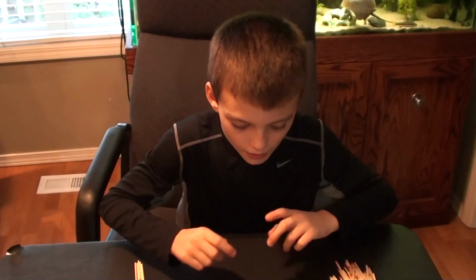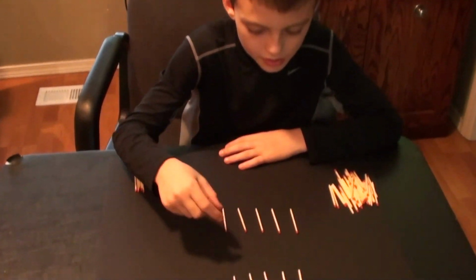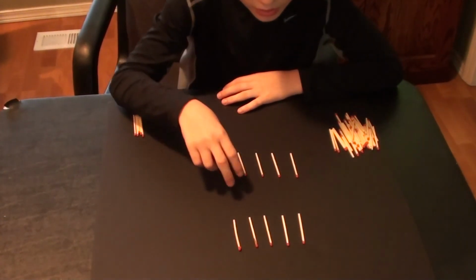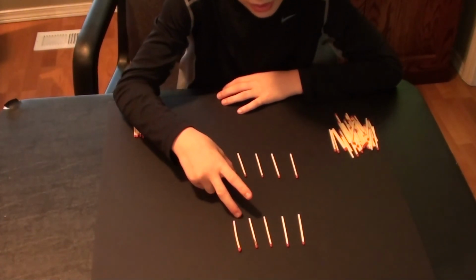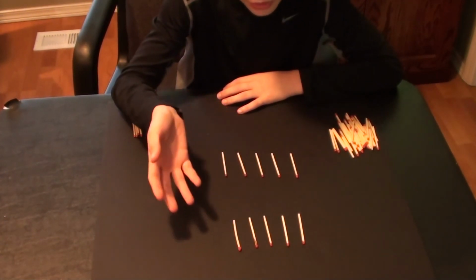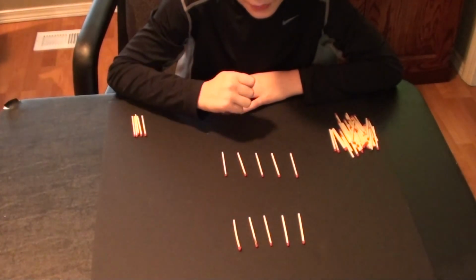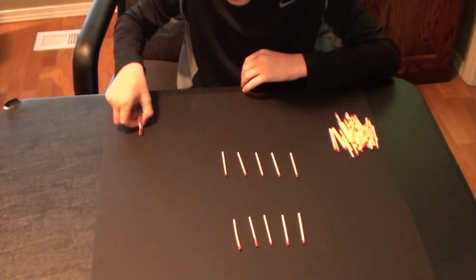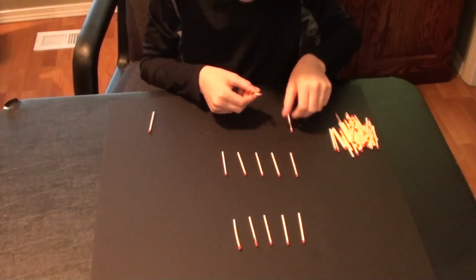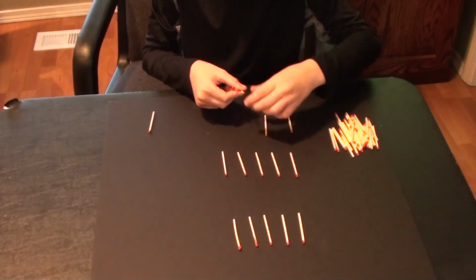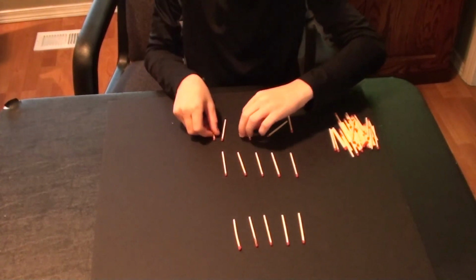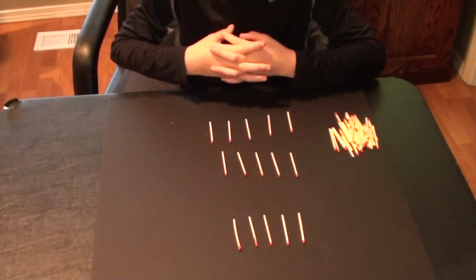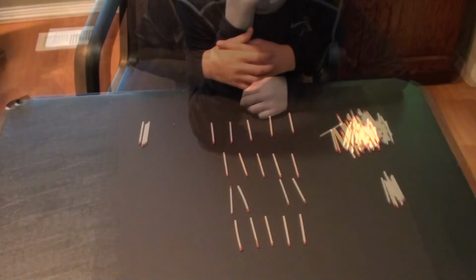For example, 2 times 5 is like 2 5s combined together, and that would equal 10. And it's also kind of like two groups, which is equal to the 2, and then there's 5 things in each. And then 3 times 5 would be just 5 plus 5 plus 5, and that would equal 15. And then if you just want to keep going, you just keep adding more 5s.